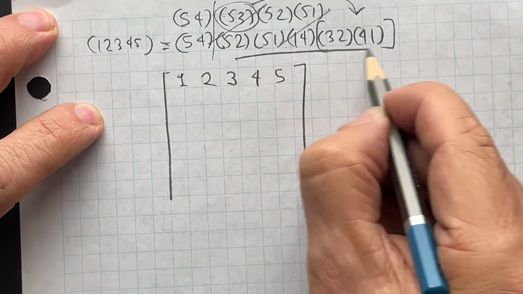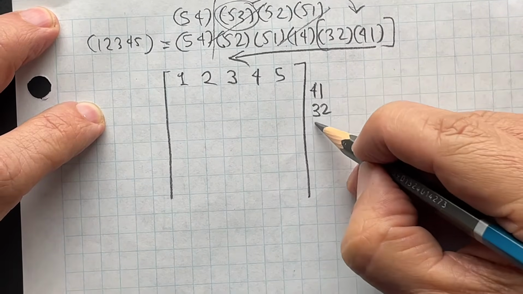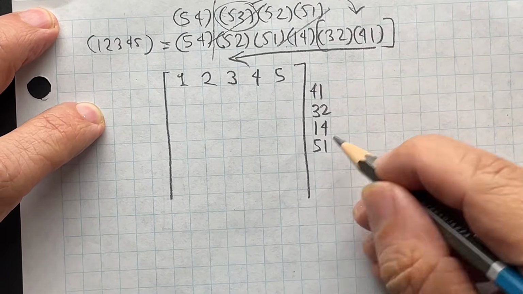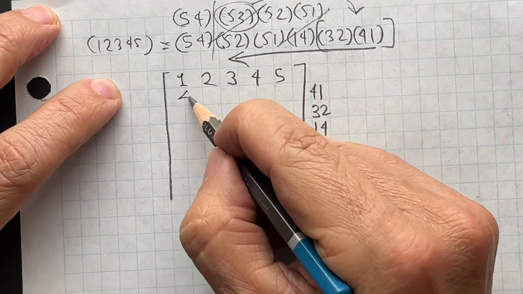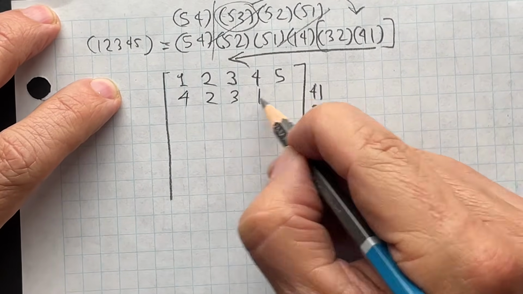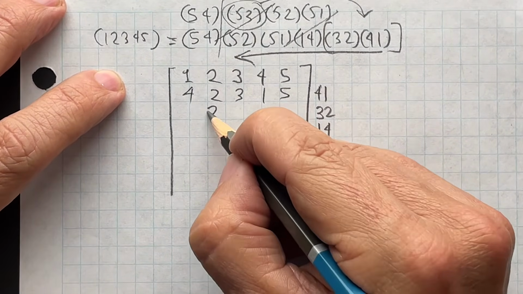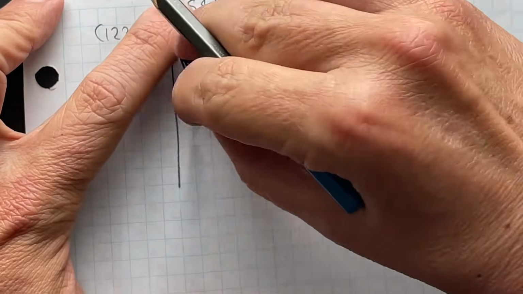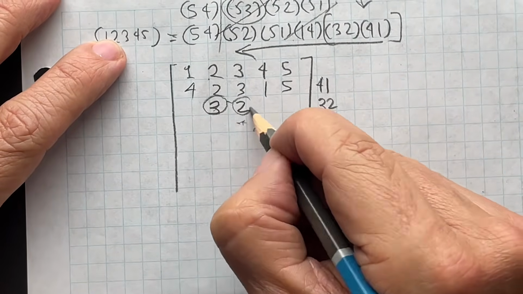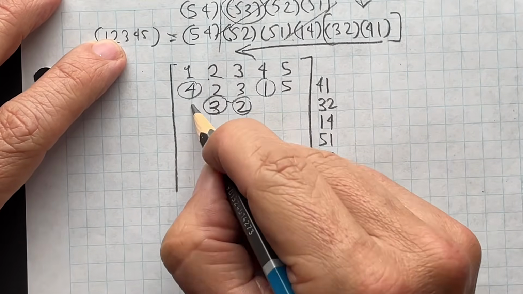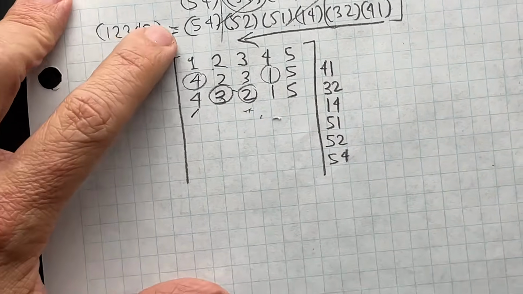Okay, so of course you go from right to left. So it's (4 1)(3 2)(1 4)(5 1)(5 2)(5 4). Oh, I always want to write the same number again. I don't know why, but it's 3, 2. Then 1 goes to 4, and I did it again.